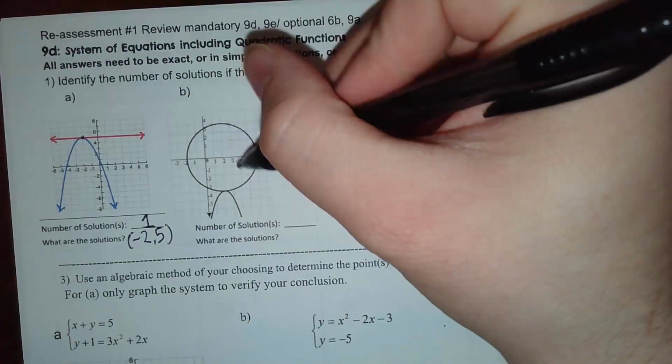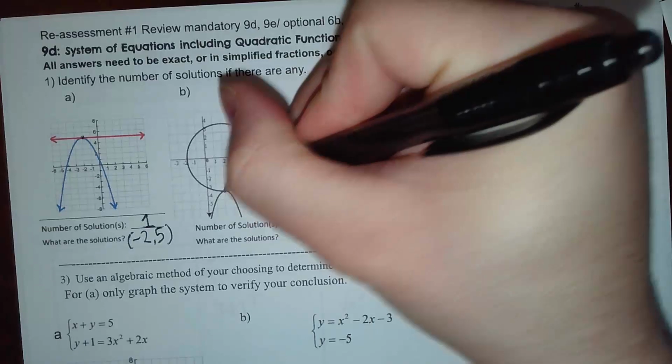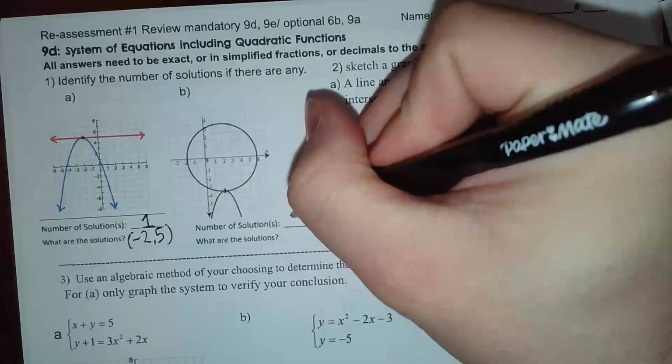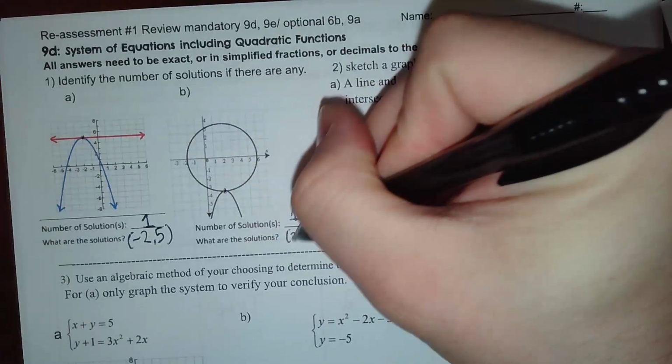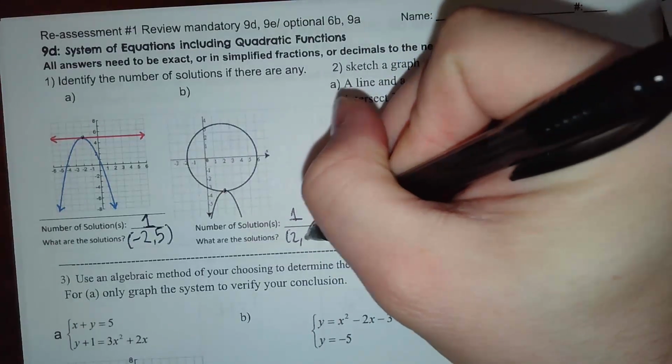For letter B, it looks like this circle and this parabola only cross once as well, and it crosses at 2, -4.